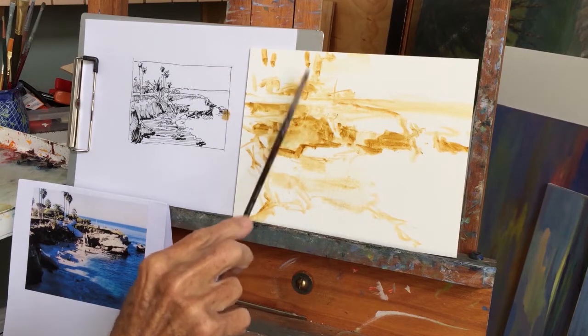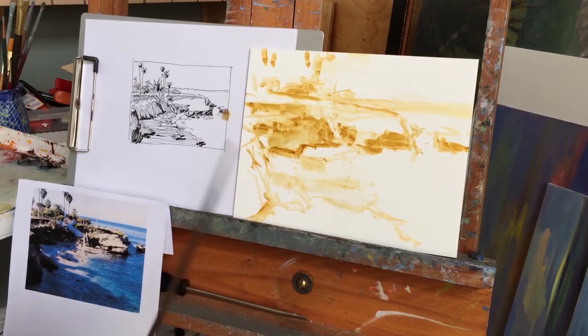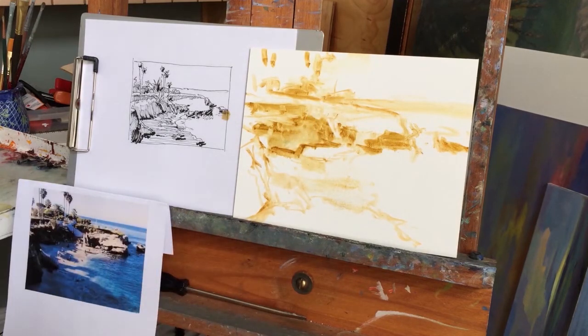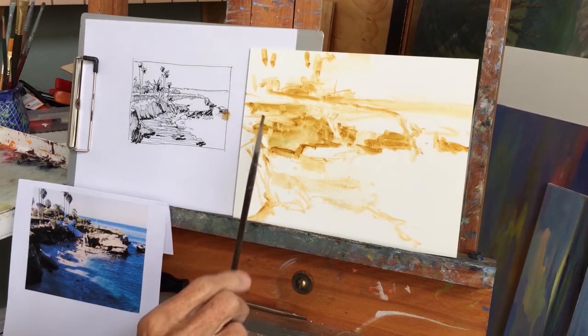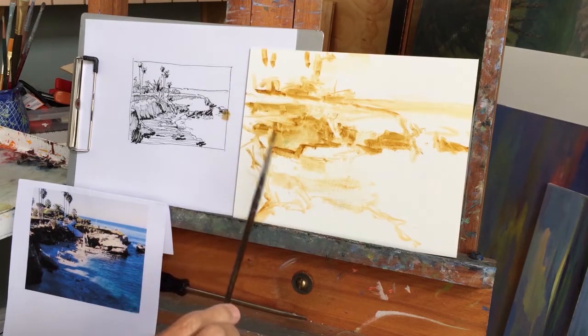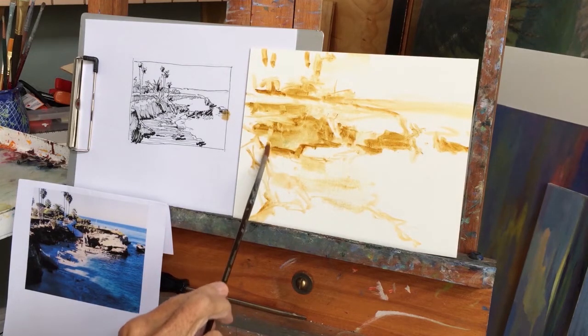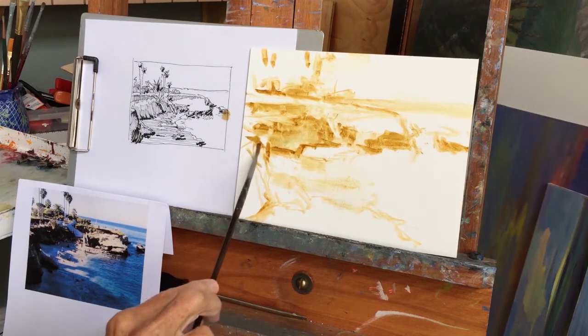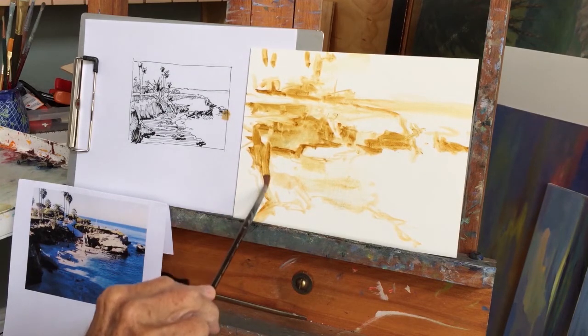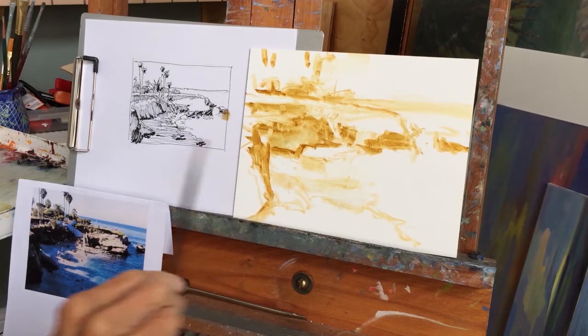Notice now that I don't care about the actual exact shape of something now because this is transparent paint. I can get rid of this very easily. It's very thin. I'm of the school that the thinner you can be to begin with, it makes it easier to correct your mistakes.